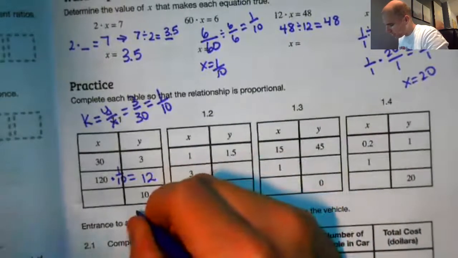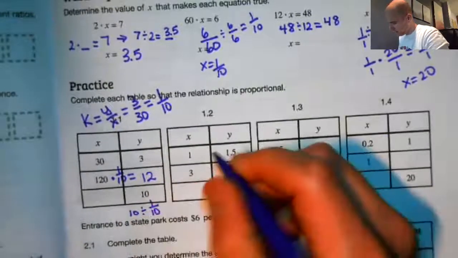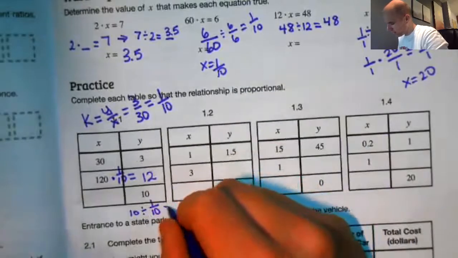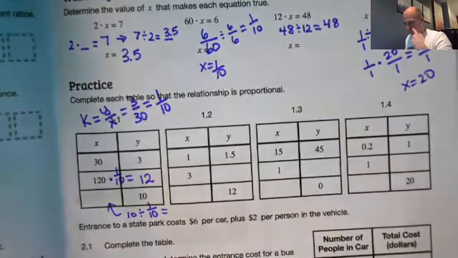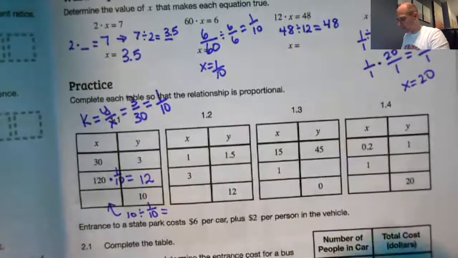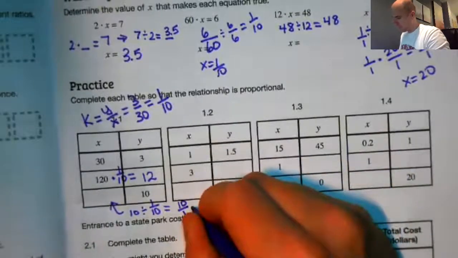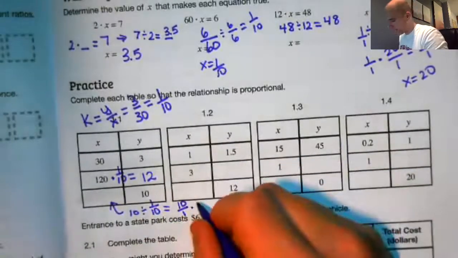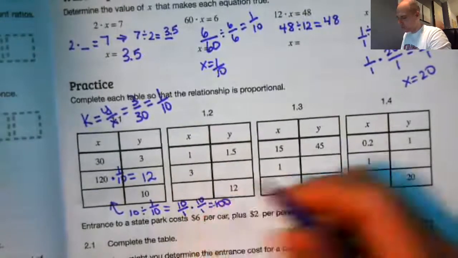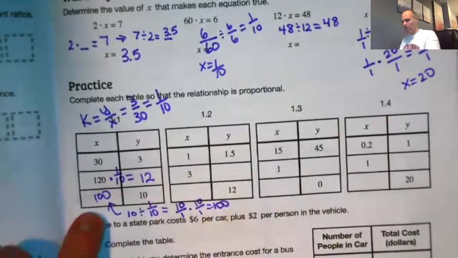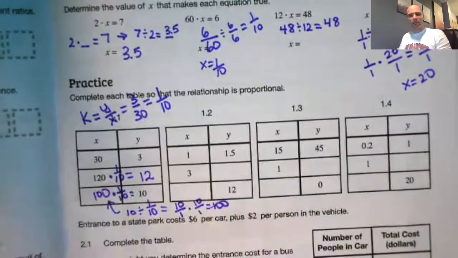I need to do 10 divided by 1/10 in order to fill that box, because I'm moving from y to x, so I've got to divide. Well, I'm thinking keep, change, flip again. This is the same as 10 over 1 times, now I flip this 1/10 to become a 10, equals 100, right? 10 times 10 is 100. And that makes sense, because if we took 100 and multiplied it by 1/10, we would get 10.